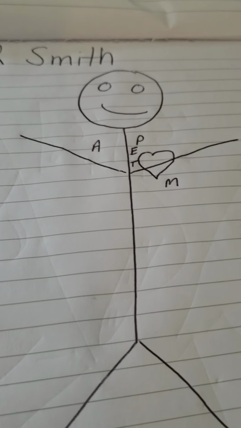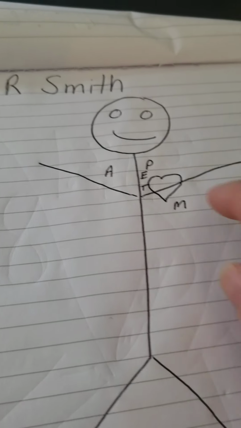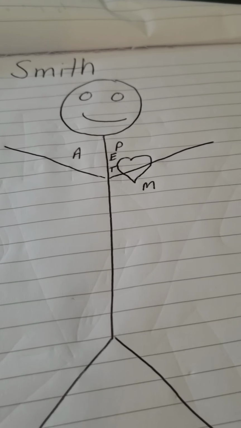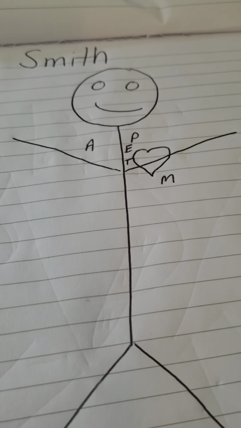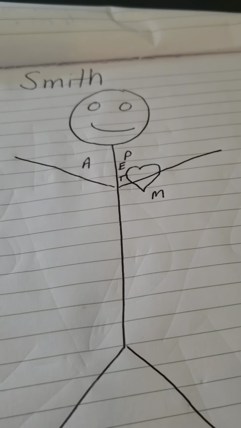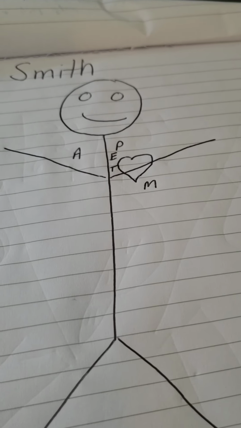So then you're going to want to move down to your neck. Here's Mr. Smith's very long neck. You want to inspect and palpate the cervical lymph nodes. You want to look for any masses or unusual pulsations. Assess the trachea, make sure it's midline. Assess the thyroid by having the patient have a sip of water.